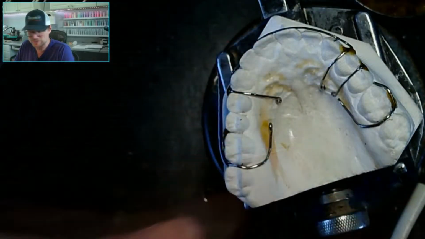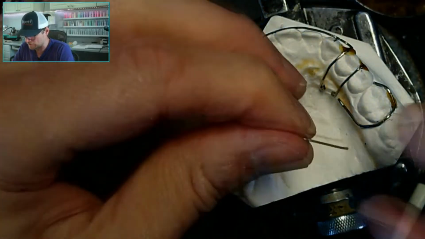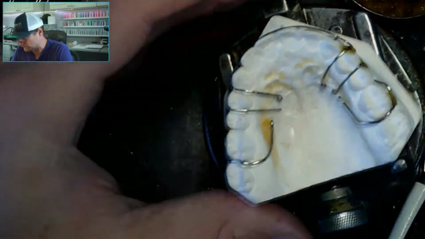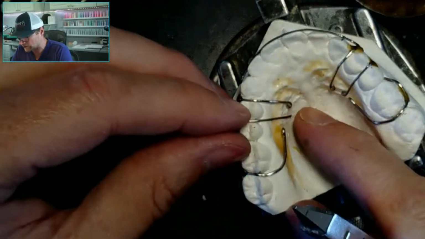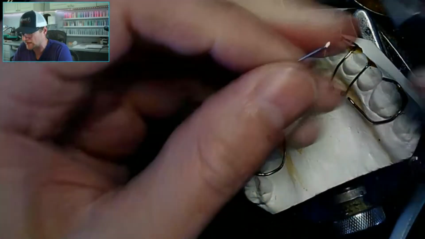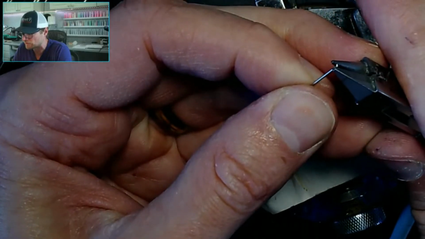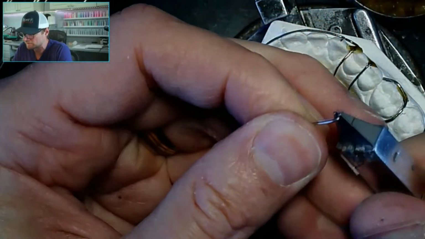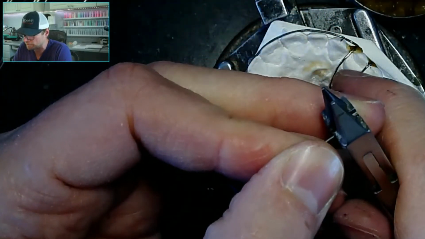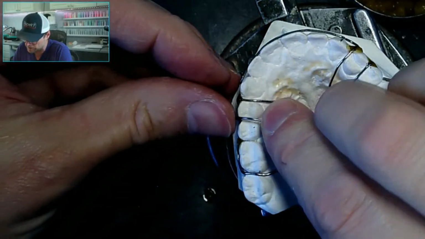They all had fake names, but they would say, please make a Hawley, put a ball clasp between the upper left 4 and 5, put an arrow clasp upper right 4 and 5, full palate acrylic. I mean, they really made sure that you were reading the instructions.